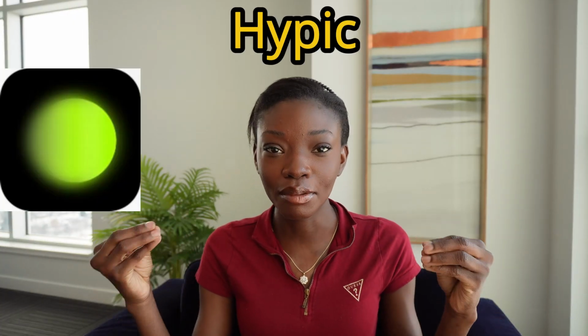The first one is HiPic. So this is a very easy photo editor with so many amazing retouching tools, AI tools. HiPic has so much, okay? It is one app that you don't have to sleep on, especially when it comes to editing your photos. It has very nice features for editing your photos, cutout, removing background. It's just the best.